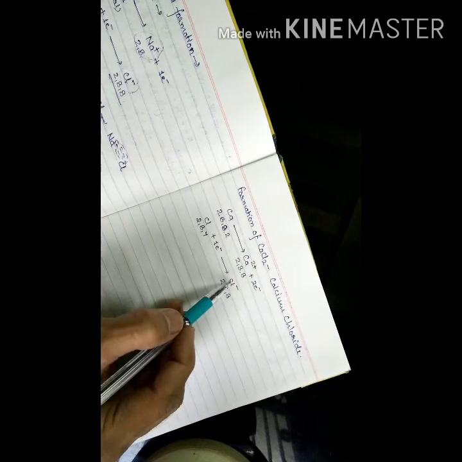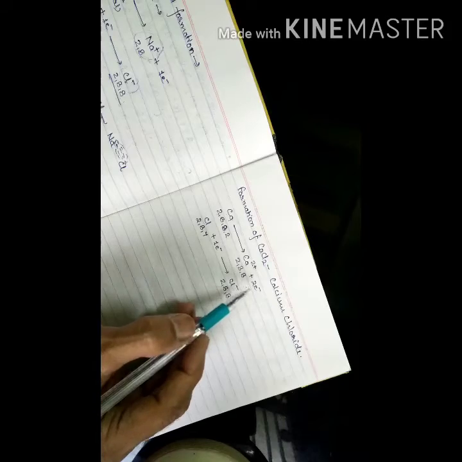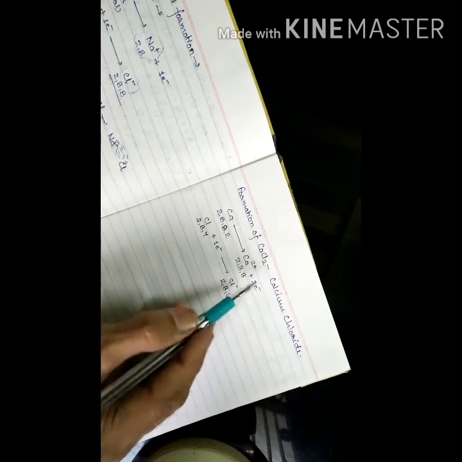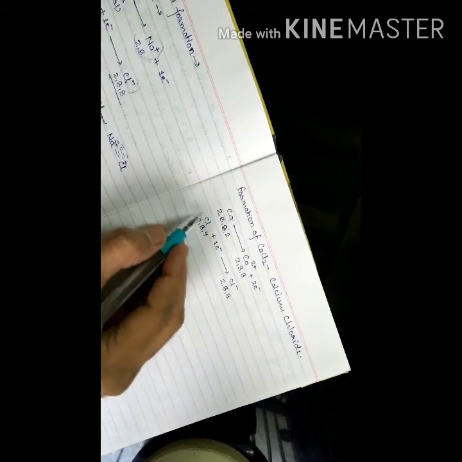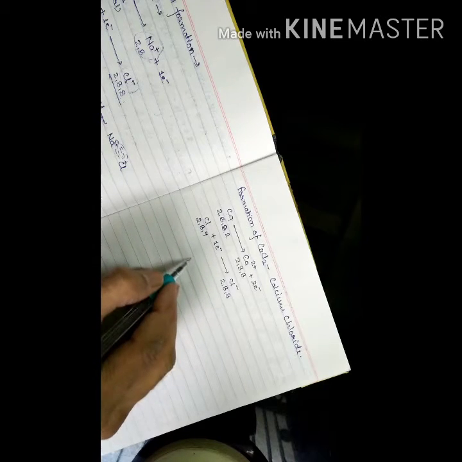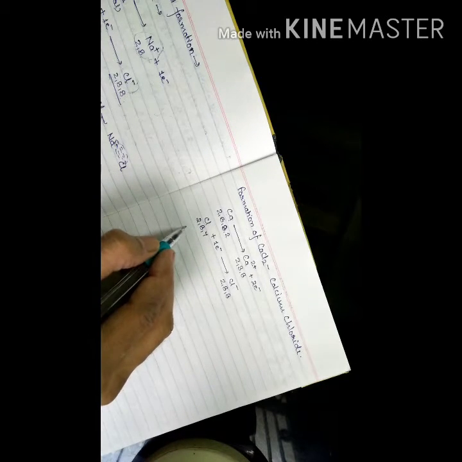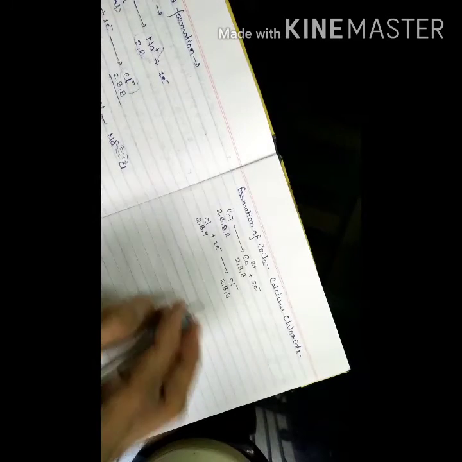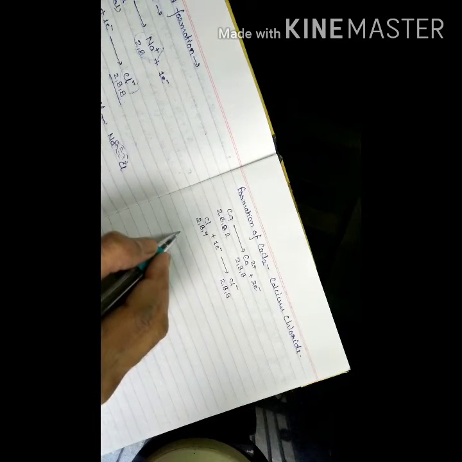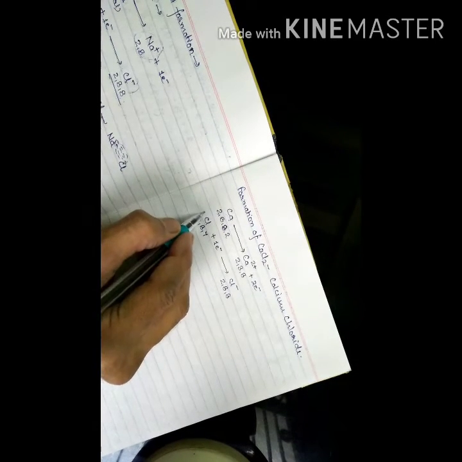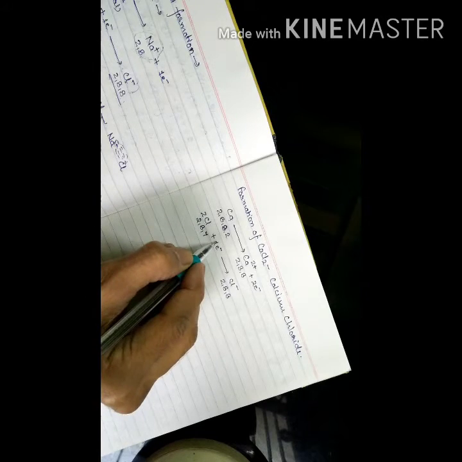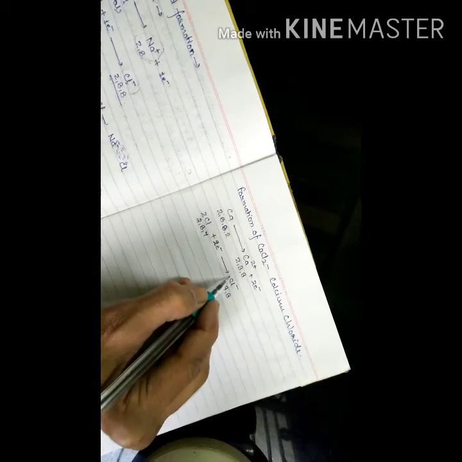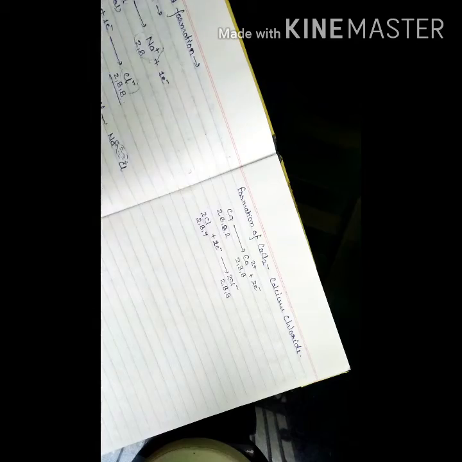Now, since chlorine accepts 1 electron and calcium donates 2 electrons, there is a requirement of 2 chlorine atoms so that each chlorine can accept 1 electron of calcium. So in this way, we require 2 calcium atoms. Now, 2 Cl, 2 electrons and 2 Cl negative.